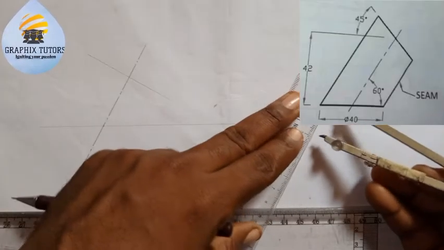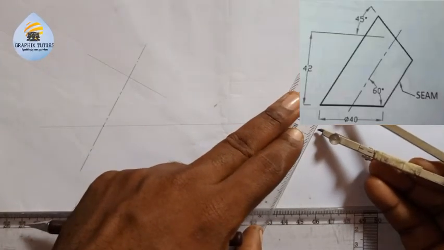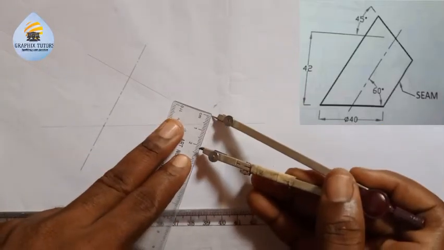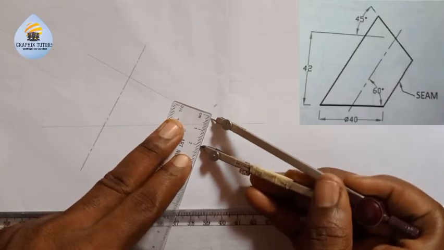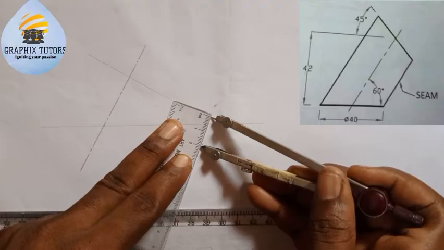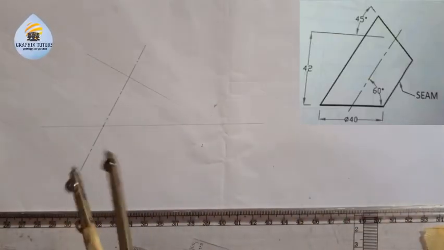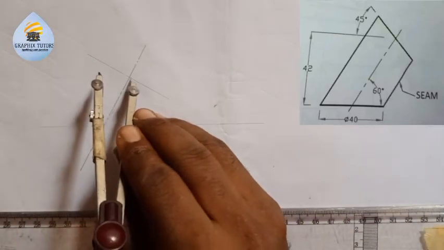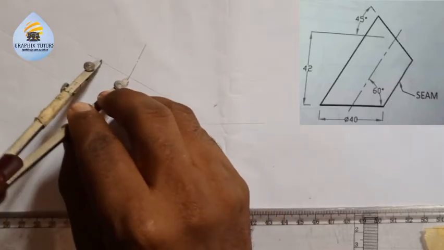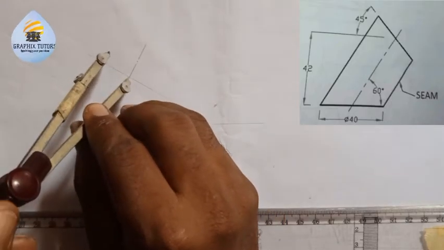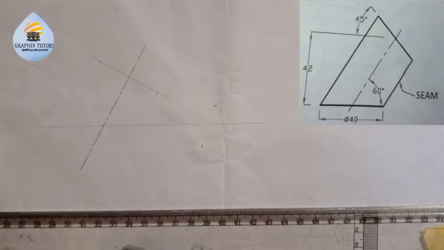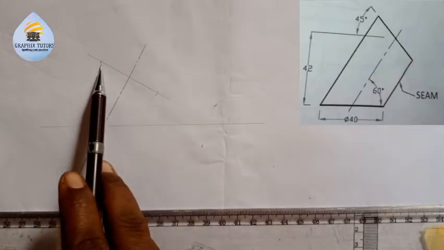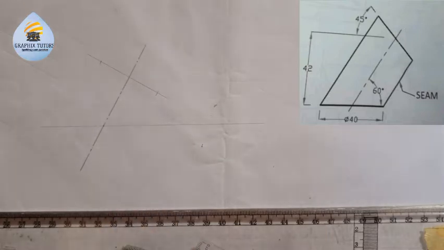So when I place it this way, from here to here is 20, right? From here to here is 20. And I'll place it at this point here. I'll mark to the right, to the left, and also to the right, right? So it means that from this point here to this point here is 40.